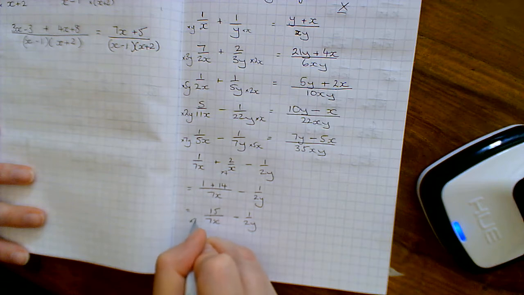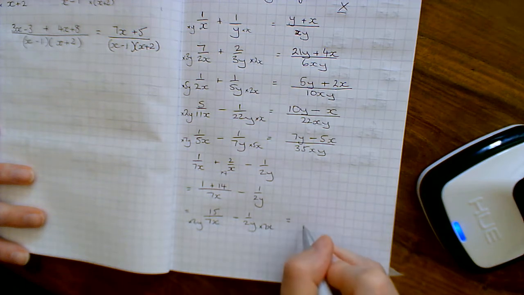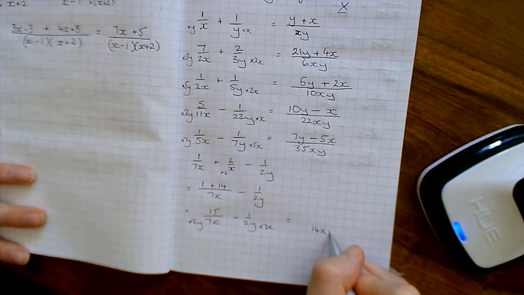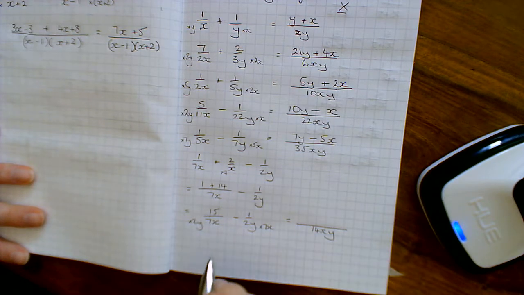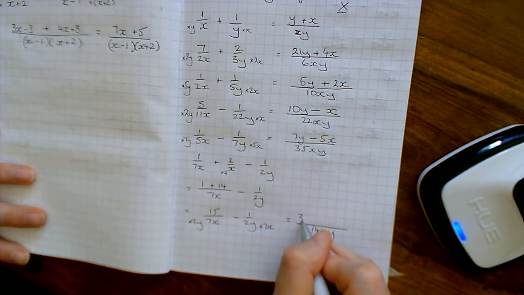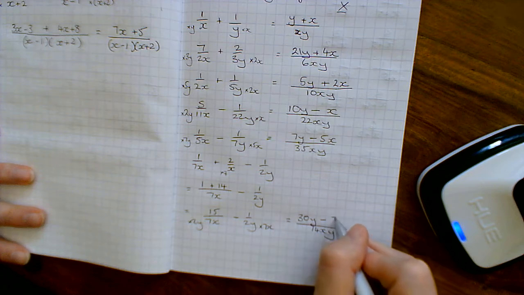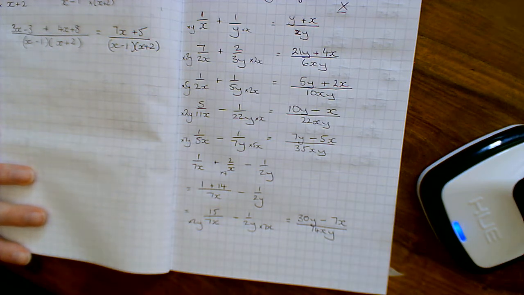So now multiply this by 2y, multiply this by 7x, and I get 2 times 7 is 14xy all over, and then 2 times 15 is 30y, take away 2 times 7 is 14, 1 times 7 is 7x, and that's the end of that set.